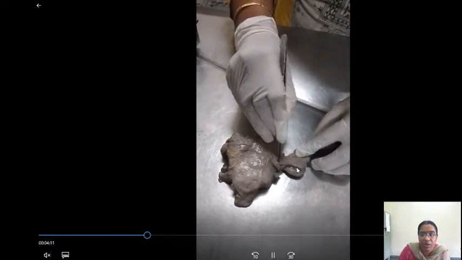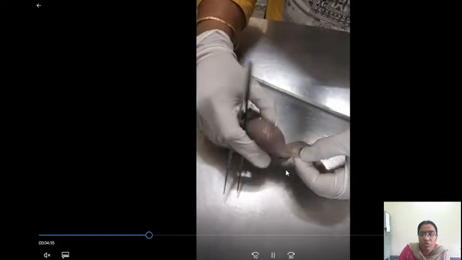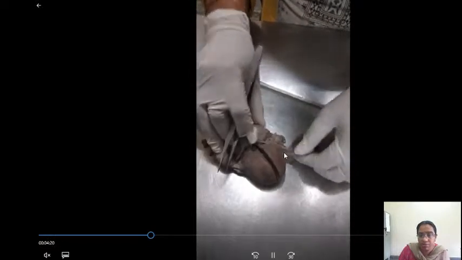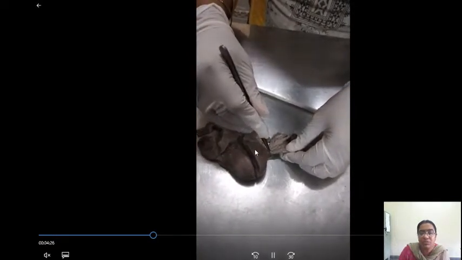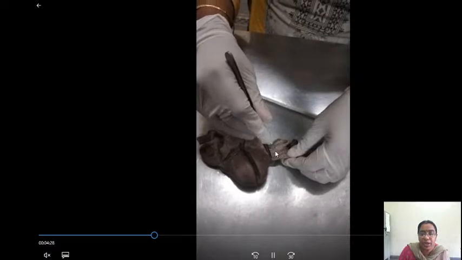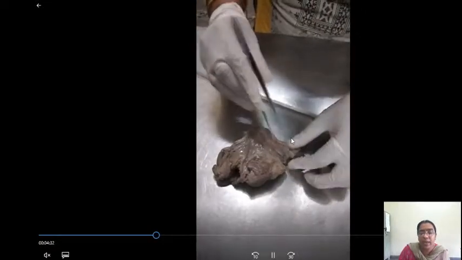It is related to the round ligament of the uterus. So what you are seeing is the round ligament of the uterus. Posteriorly and below, it is related to the ligament of the ovary. So this is the posterior surface of the uterus. Posteriorly and below, it is related to the ligament of the ovary.